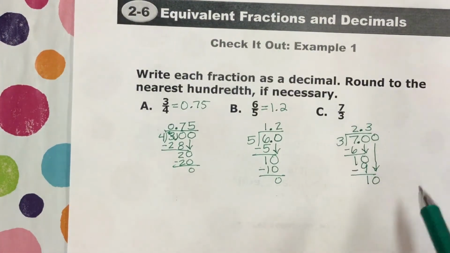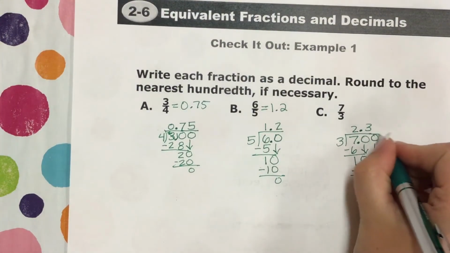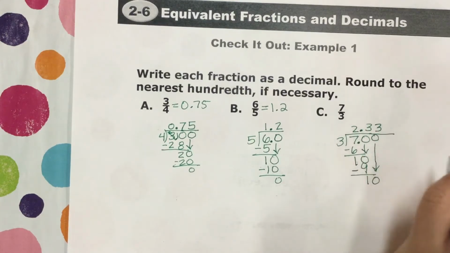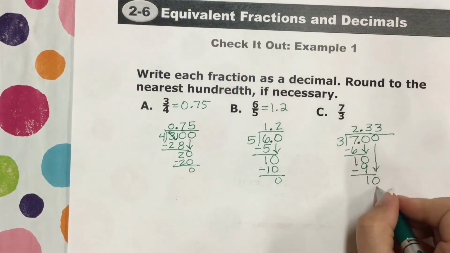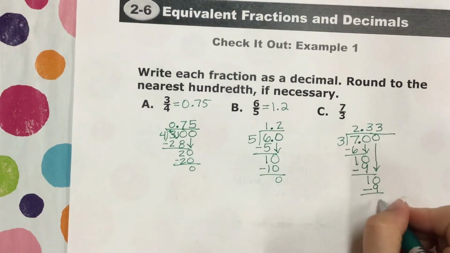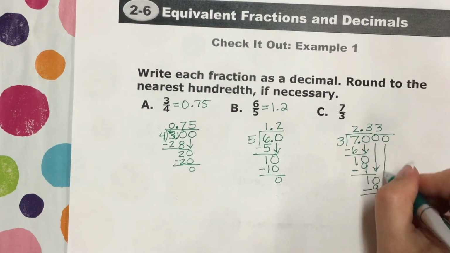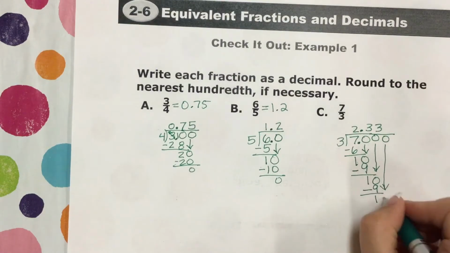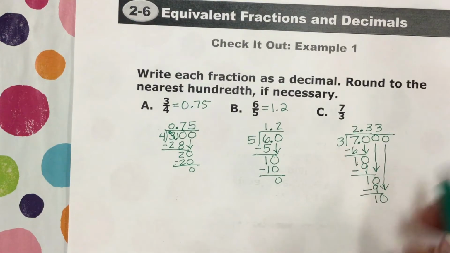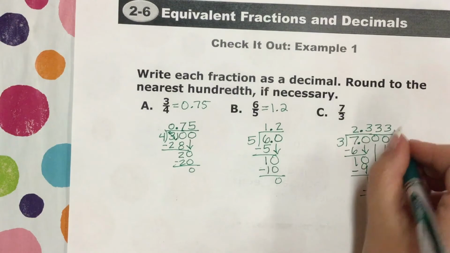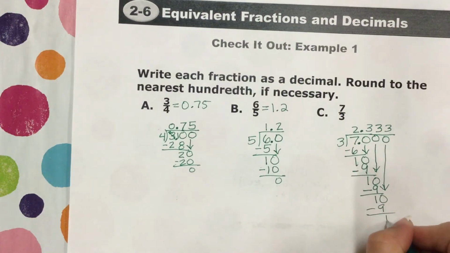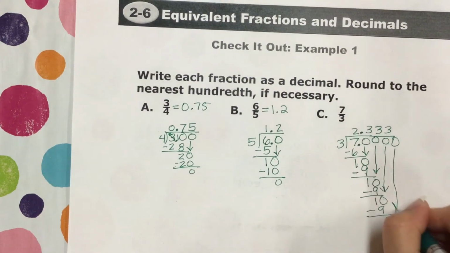Again, how many times does 3 go into 10? It goes in 3 times. 3 times 3 is 9. And it looks like we're developing a bit of a pattern. So we're going to drop this 0 down one more time. And I get 10. How many times does 3 go into 10? It goes in 3 times, just like it did last time. 3 times 3 is 9. And this is just going to keep going forever.